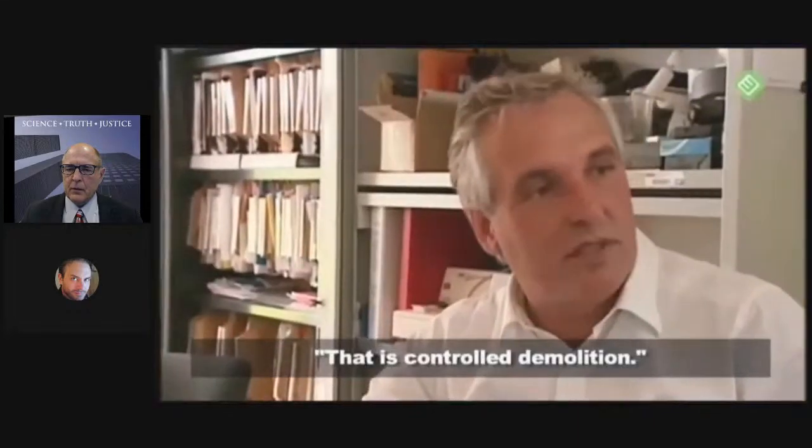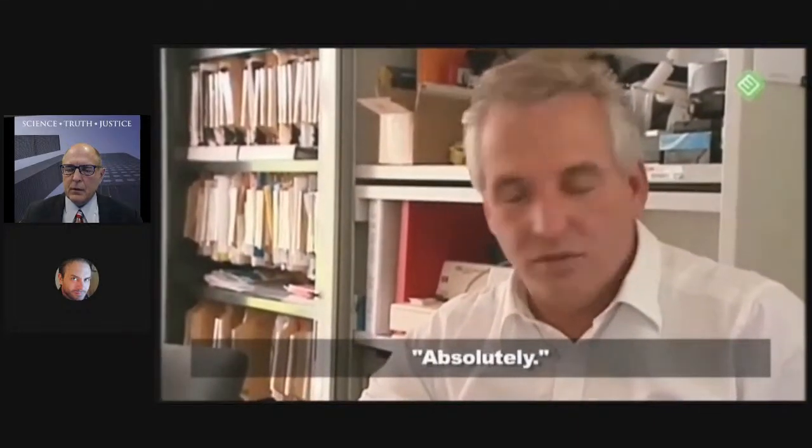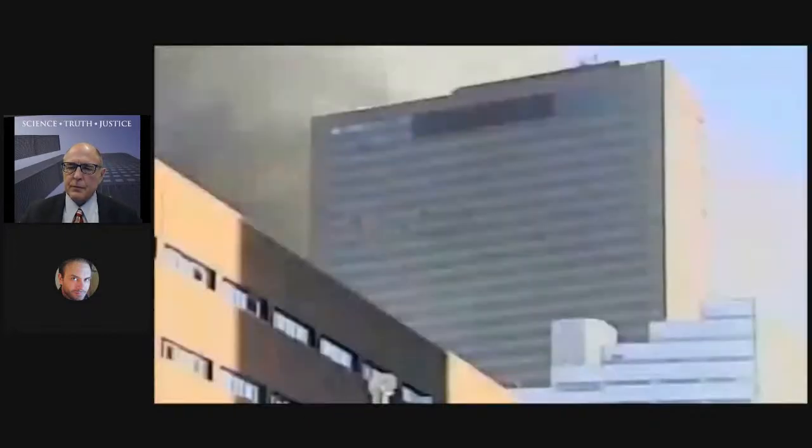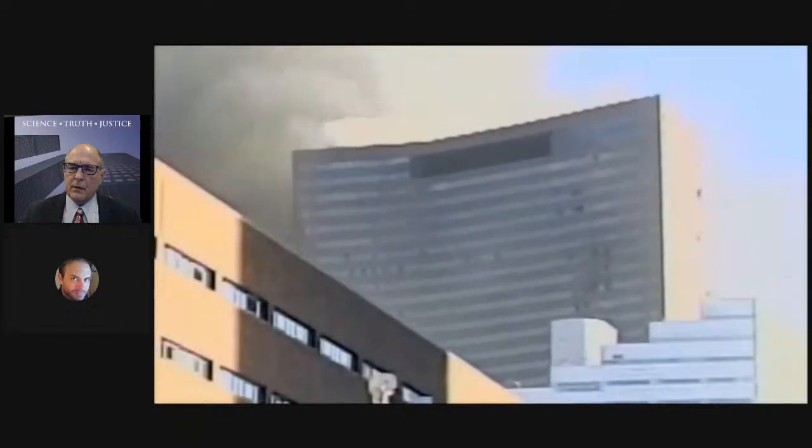Dus dit is controlled demolition. Zeker weten. Zeker weten. What I saw, it was a classic implosion. The center of the core, the penthouse area, starts to move first, and then the building follows along with it.